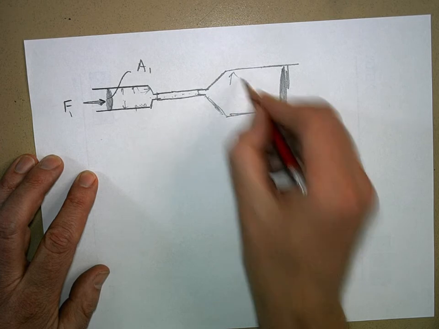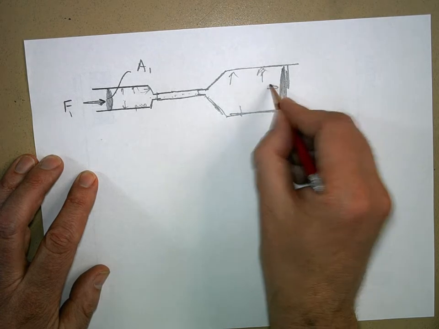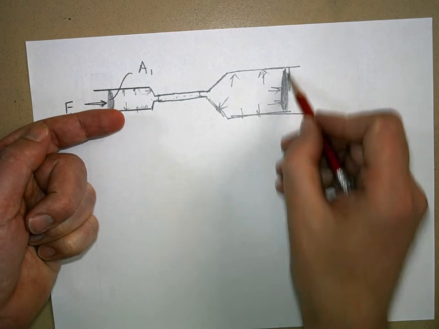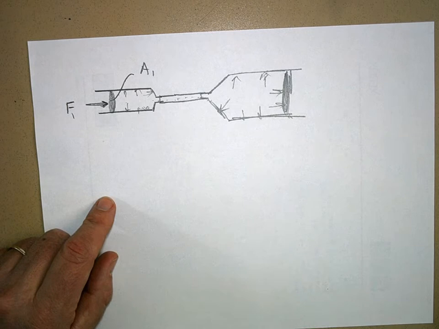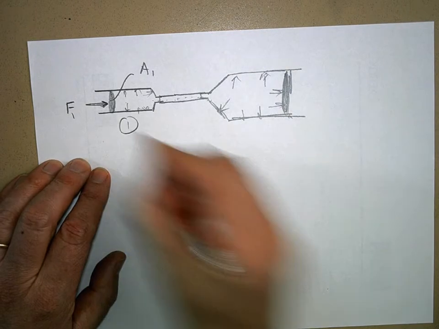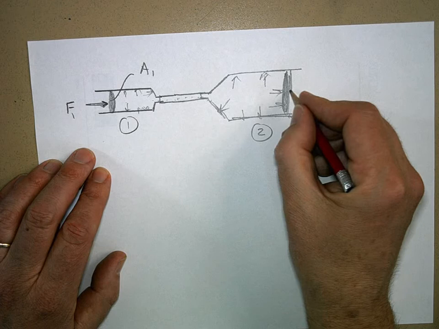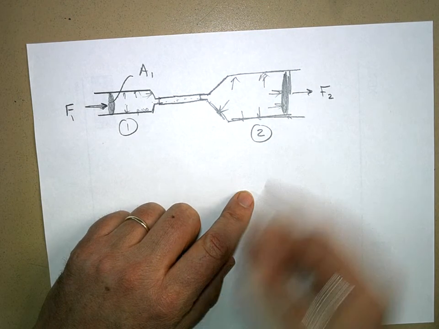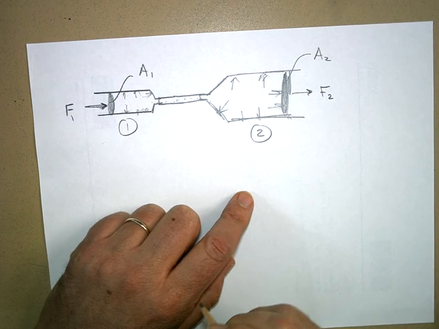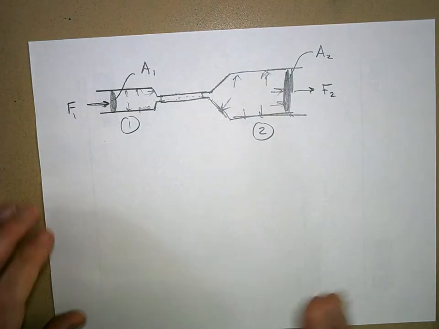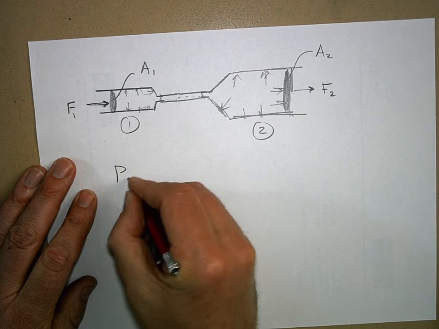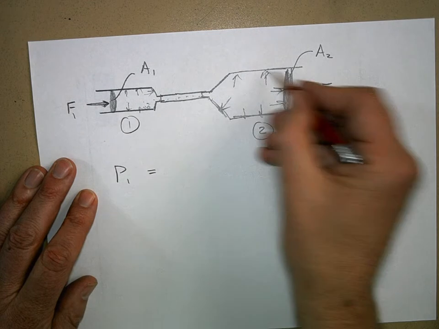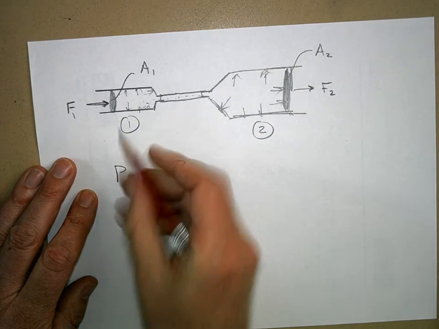So the pressure is everywhere pushing on the outside of this container, even over here, all the way over here. So if I press this in, the fluid is going to apply an equal pressure over here. Now here's piston 1, this is piston 2, and this is going to apply an outward force like this. Call this F2. And this has a certain area, A2. Well, here's what we're saying. The pressure in the first piston is going to be equal, according to Pascal's law, to the pressure in this piston. The pressure in 1 is equal to the pressure in 2.